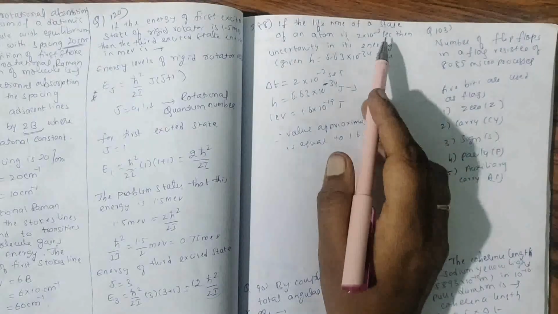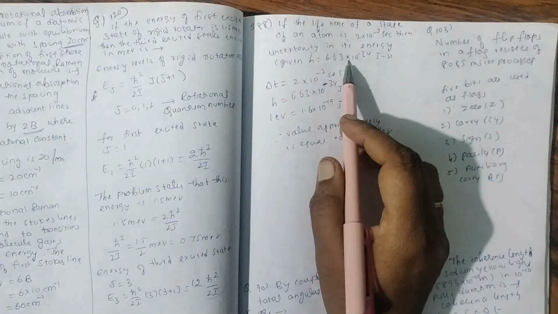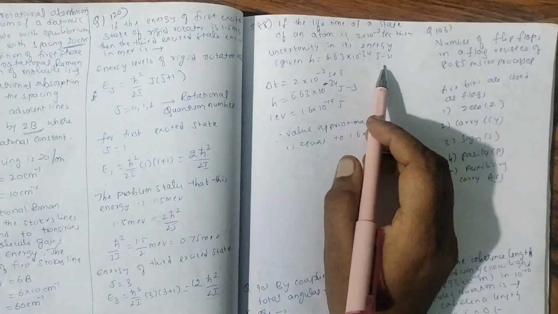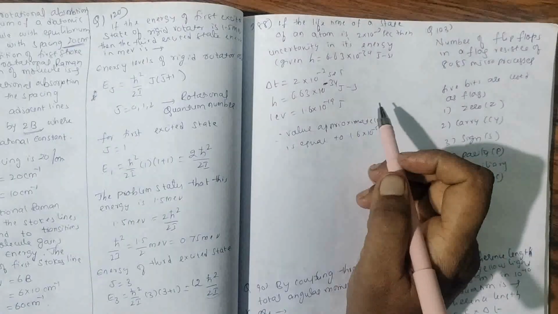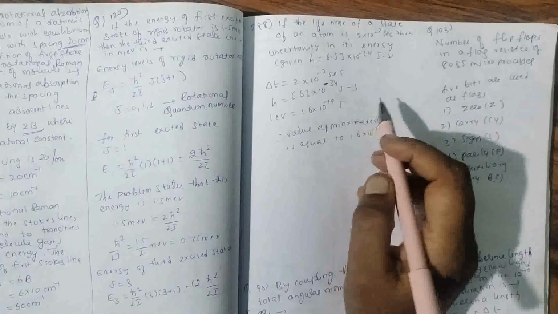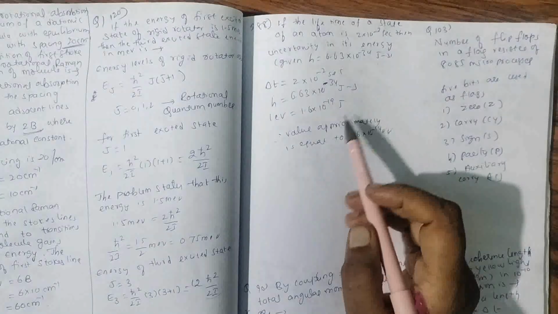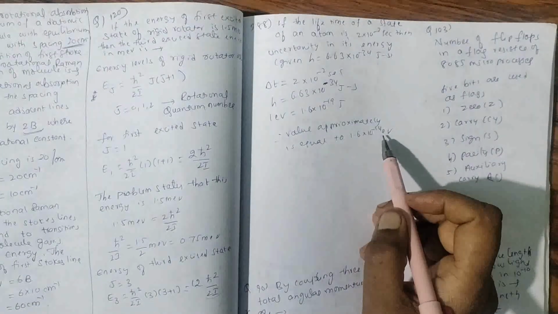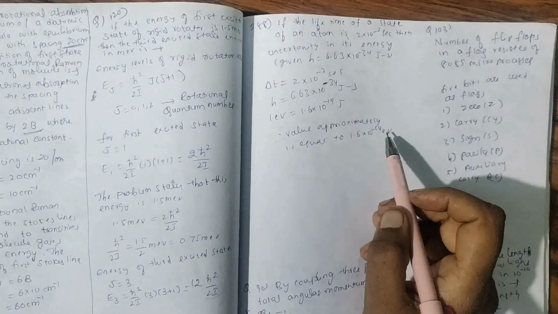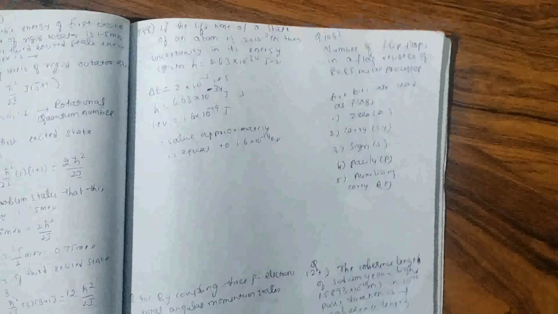Delta t he gave as 2 into 10 to the power of minus 2 second. 1 electron volt is 1.6 into 10 to the power of minus 19 joule. Now considering this, the uncertainty value is approximately equal to 1.6 into 10 to the power of minus 14.